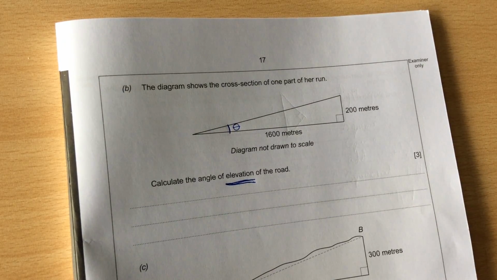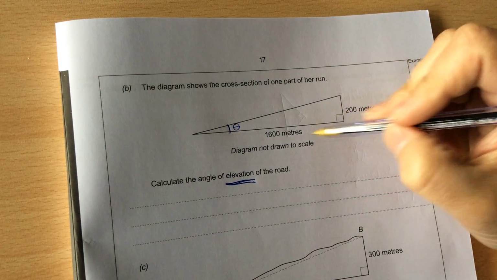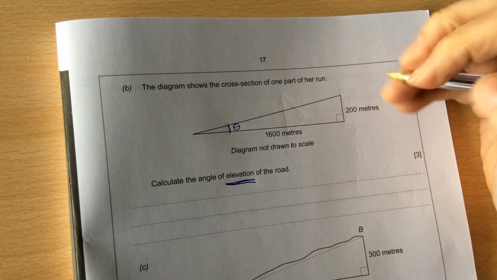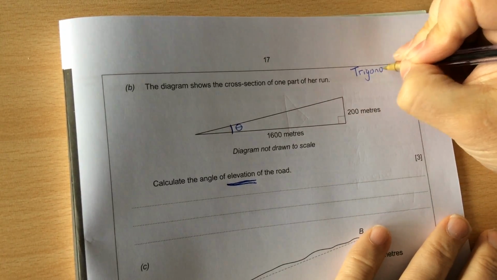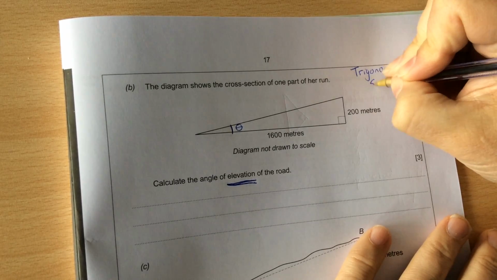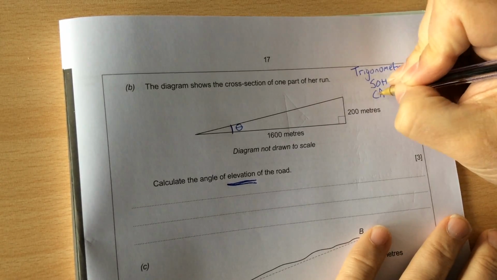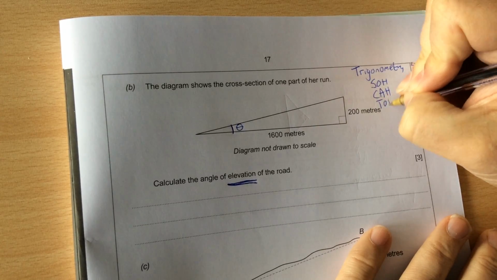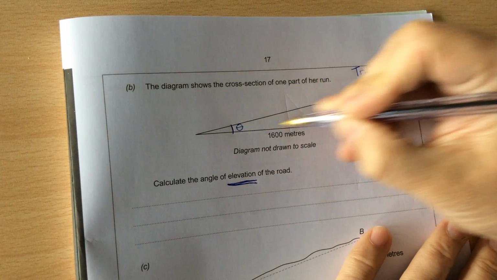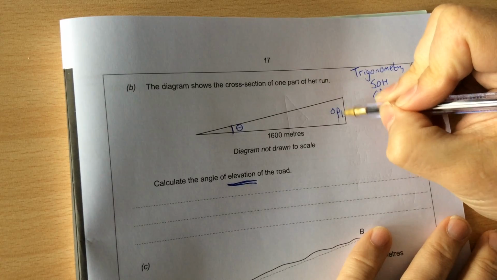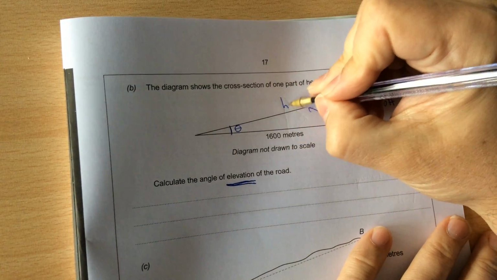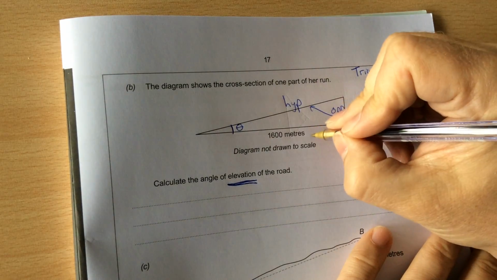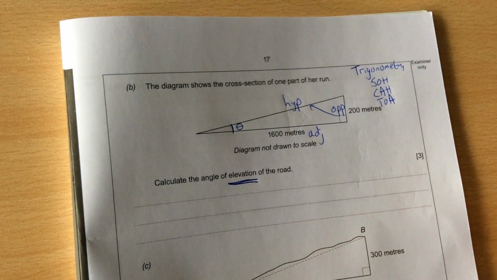In terms of this question, to find an angle, when you know two sides in a right-angled triangle, we use trigonometry. And if you remember from trigonometry, it's SOHCAHTOA. So I label the sides. Opposite the angle is called the opposite. The longer side opposite the right angle is the hypotenuse. And the third side is the adjacent.